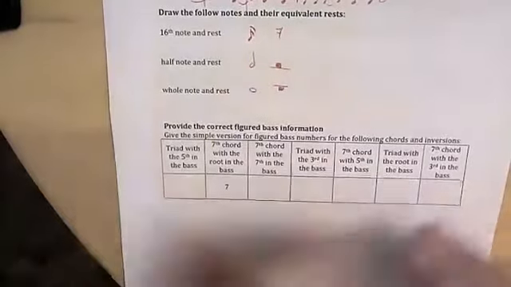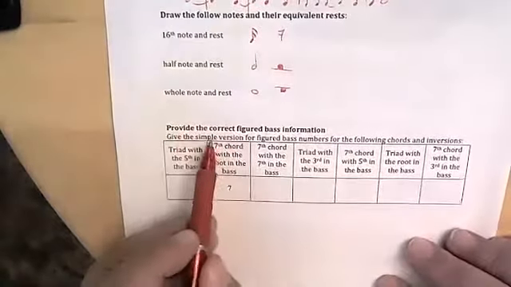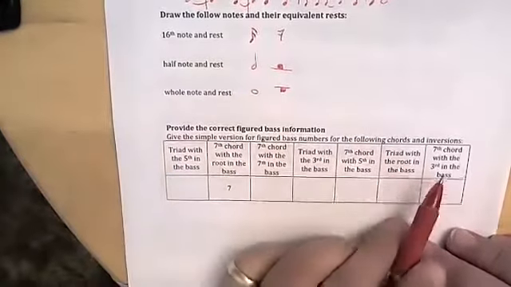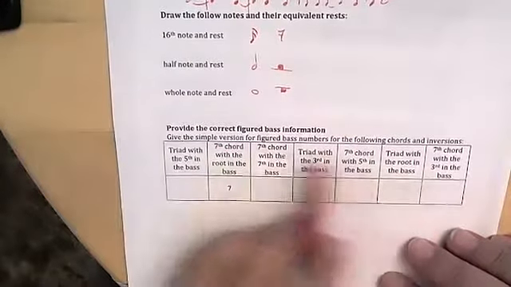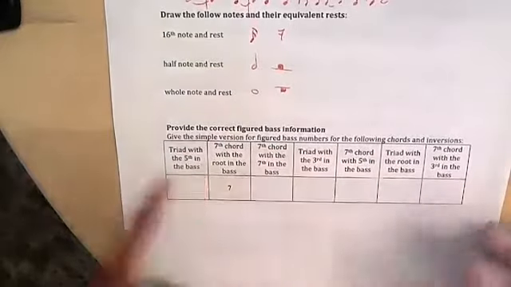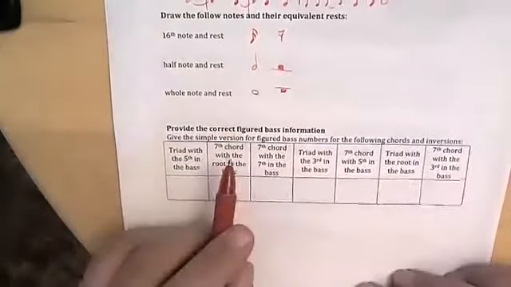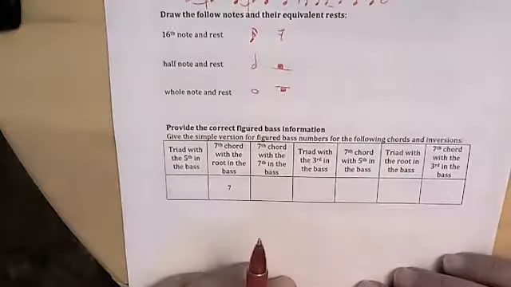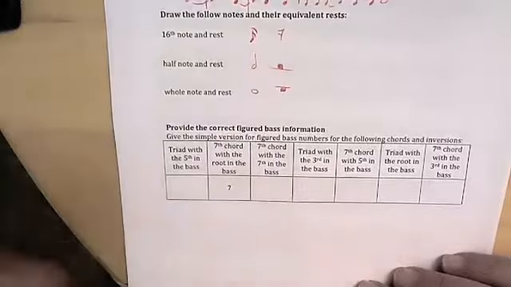Finally, figured bass. This says give the simple version for figured bass numbers with the following chords and inversions. Okay, so we have triads and 7th chords. They have different abbreviated or shorthand versions of these, right? So we're not giving the longhand versions like we did on a review quiz or table. We're just doing the simple ones.